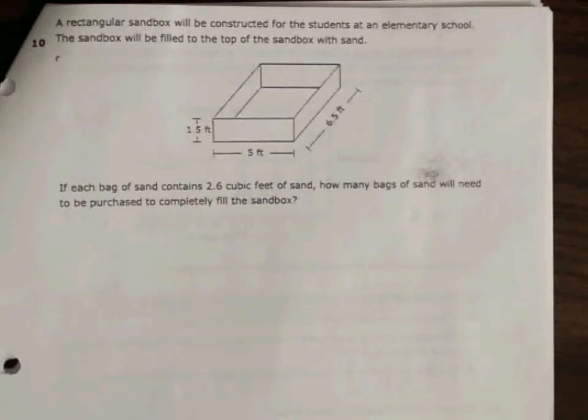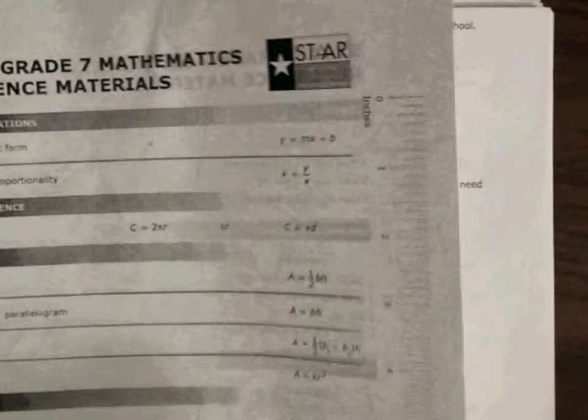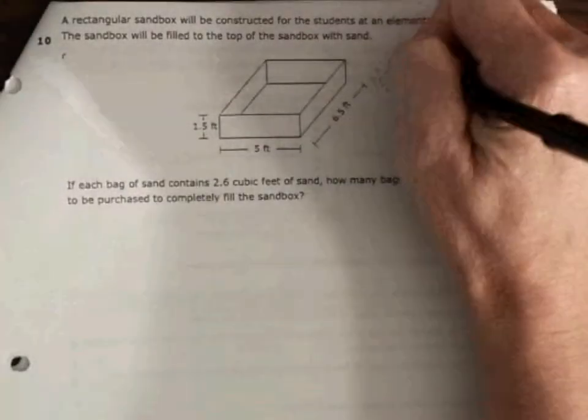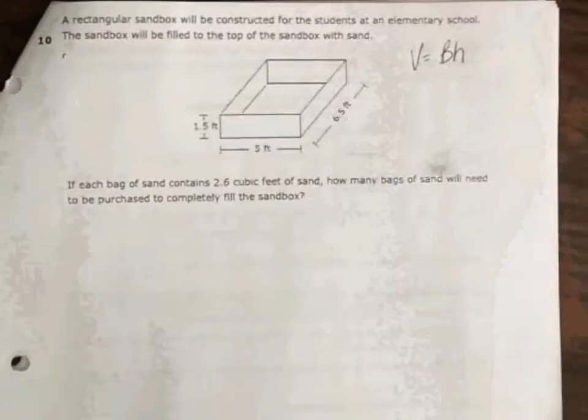So we are looking for what? Exactly, we are looking for volume. We want to know how much sand will fit in this sandbox. So we need a plan of action. First, we need to find volume. We're going to look on our formula chart for volume. We have a prism. Volume equals big B times H.